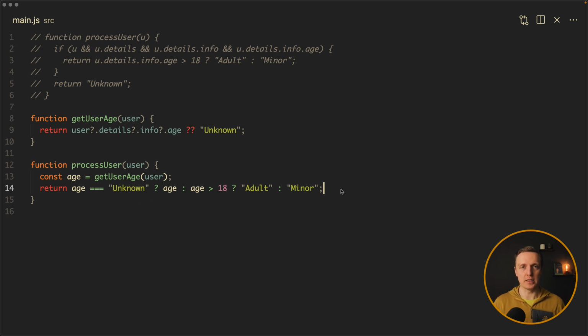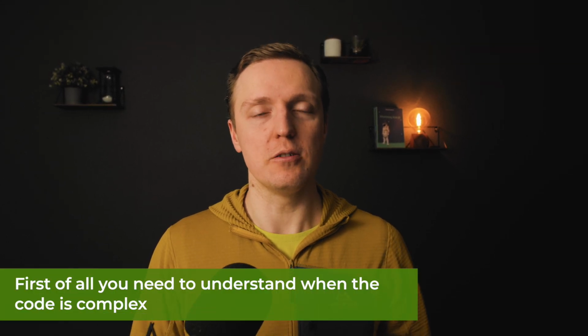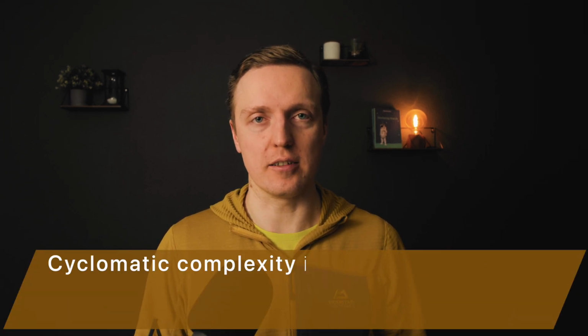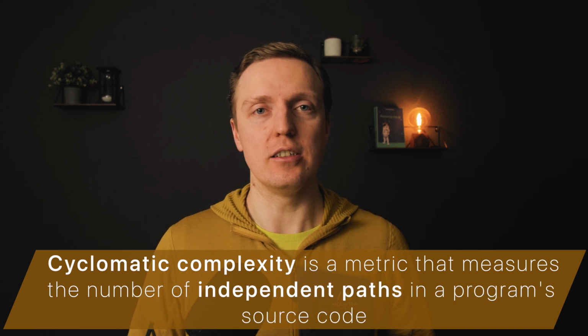But I would improve it even more and add one more if condition inside. And now we're coming to measuring code complexity. So obviously, in order to avoid writing complex code, you need to understand when your code is complex. And there is such a term, which is called high cyclomatic complexity. It simply means that you have too many paths in your code.